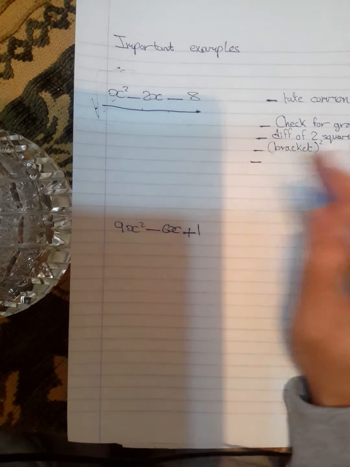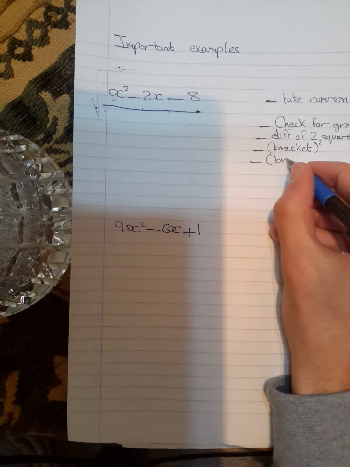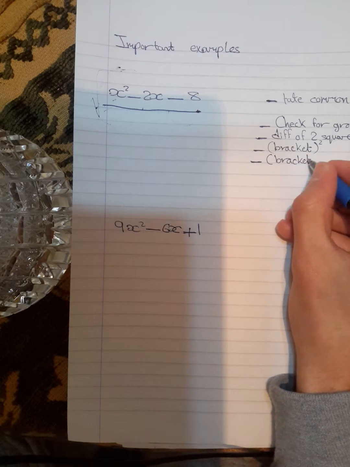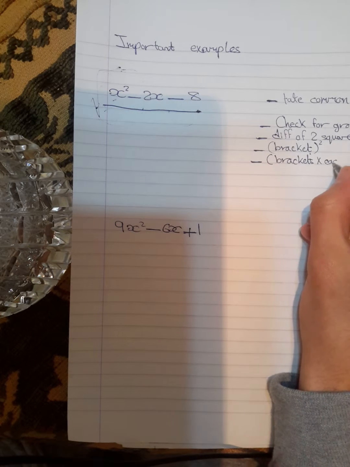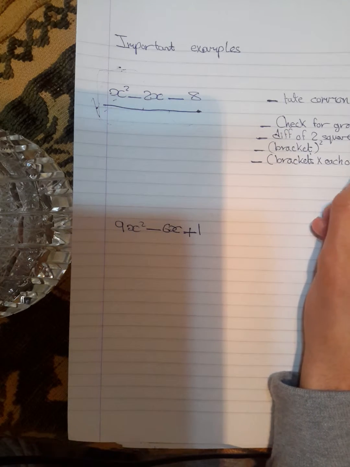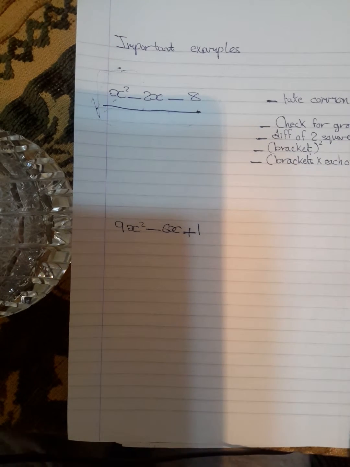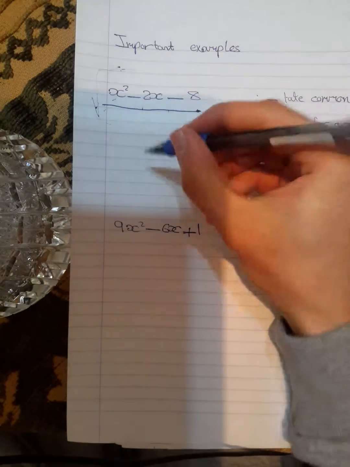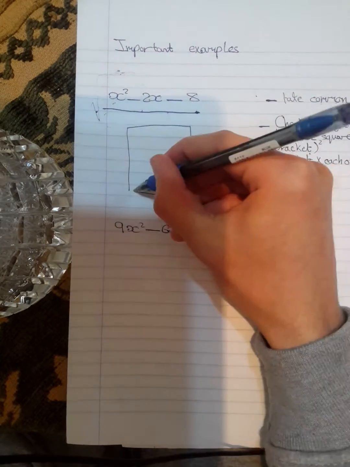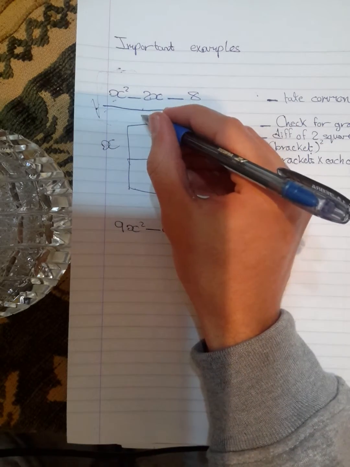So, of course, the last way is 2 brackets times each other. So this is it. It is the final step of our steps table. Okay, now I will factorize it. I will draw my beautiful table, x and x.